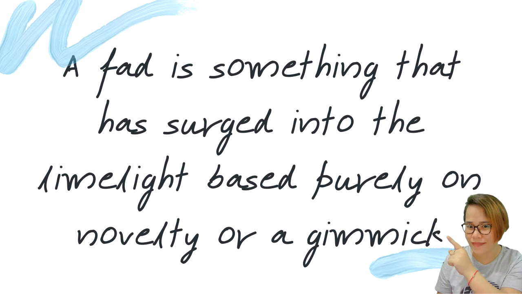However, the key really is to not confuse a fad with a genuine trend, because a fad, per definition, is something that has surged into the limelight based purely on novelty or yung mga gimmick. Dahil nga po nag-boom yung mobile game industry sa Philippines between late 2017 to 2018, nagkaroon po ng fad about game trigger.